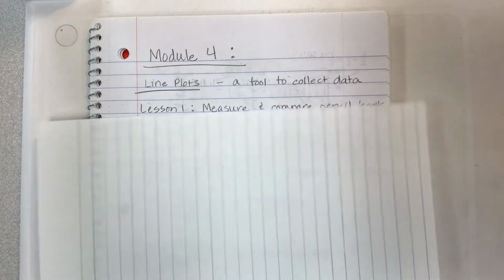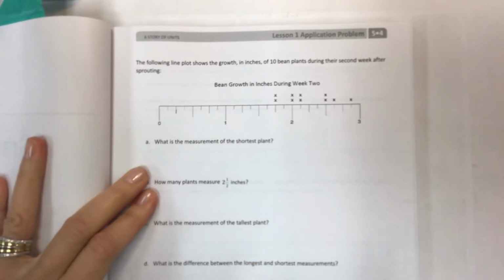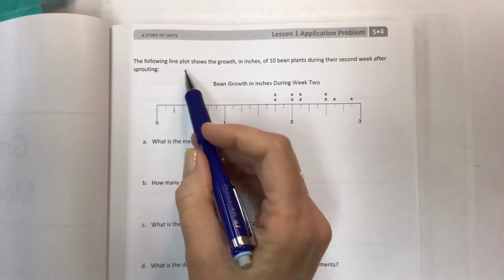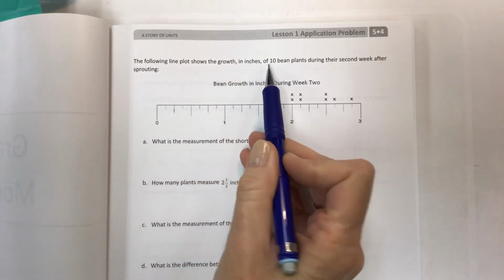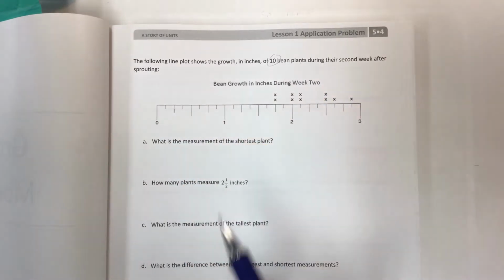What is the best way to jump in? I'll tell you. It's by doing the application problem. Very simple introduction to line plots in the application problem. So let's jump right in here and do this one very quickly before we do the lesson for Lesson 1. The following line plot shows the growth in inches of 10 bean plants during their second week after sprouting.